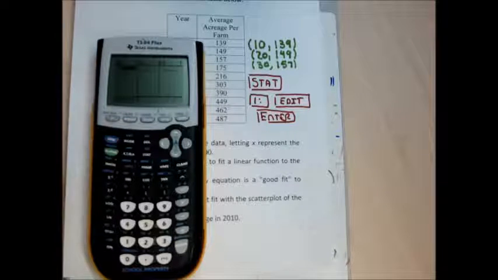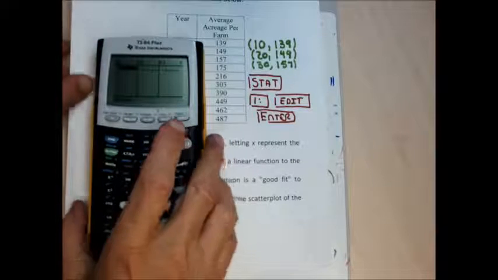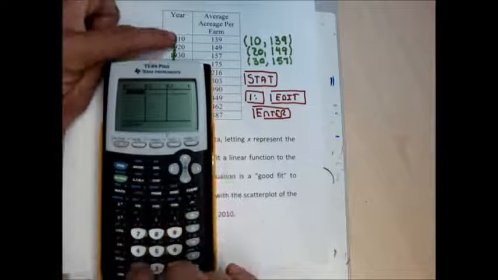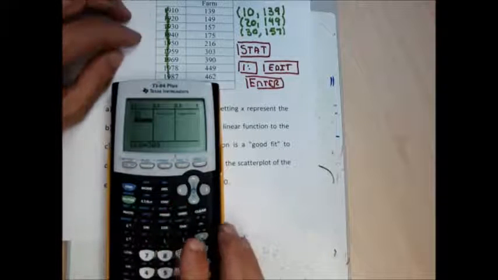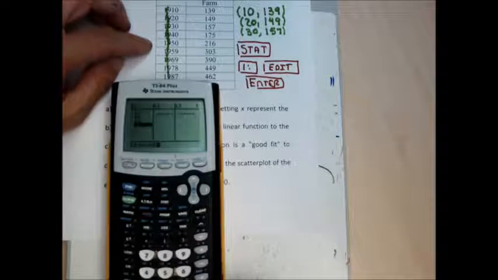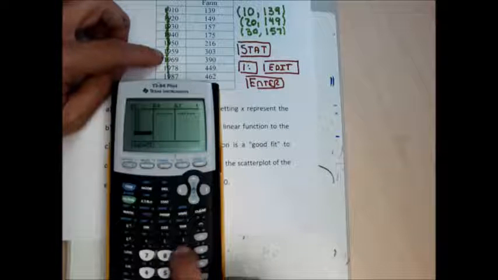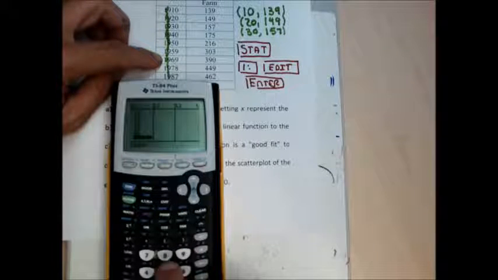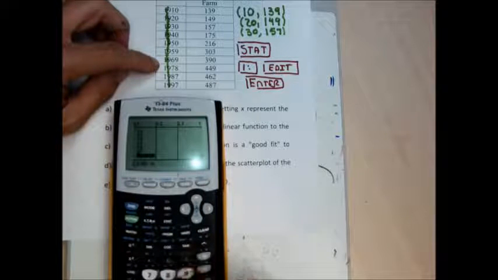So I hit delete a bunch of times. My list 1 and my list 2 are clear, so hopefully you can find list 1 and list 2. If you can't, just any two lists that you know the name of will be fine. In list 1, I'm going to put the point 10 for 1910, 20 for 1920, 30 for 1930, 40 for 1940, 50 for 1950, 59 for 1959, 69 for 1969, then 78, 87, and 97.